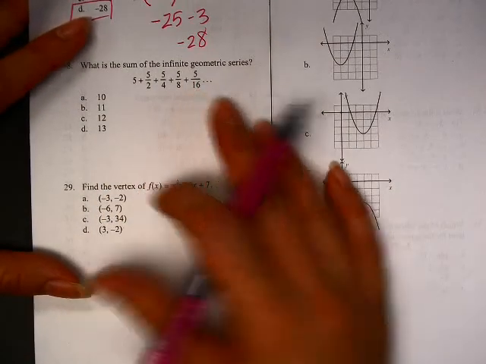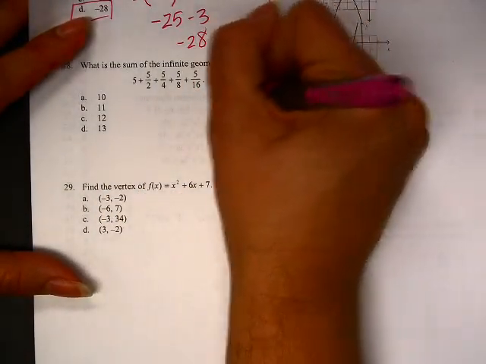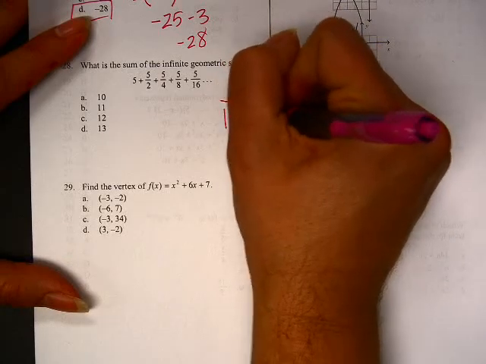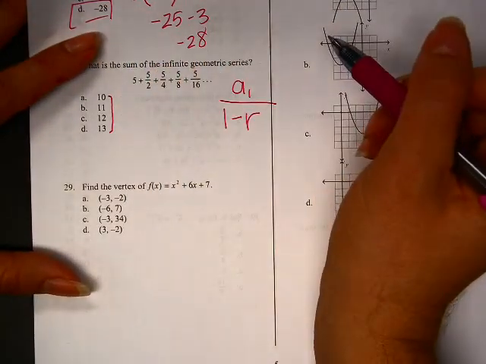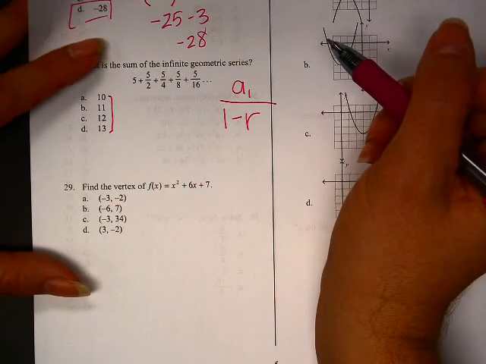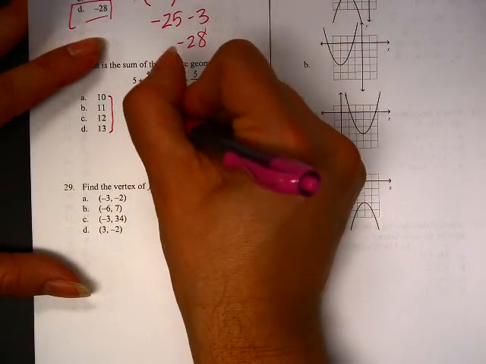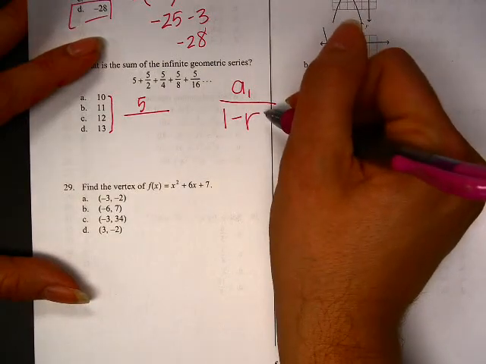All right, infinite geometric. People, we need a formula. A1 over 1 minus r. Now here is the dealio. All of these numbers are pretty darn close, so we really do need to know what the formula is to be able to do that. A sub 1 is the first term, and r is your multiplier.